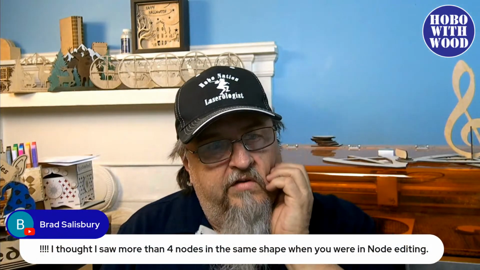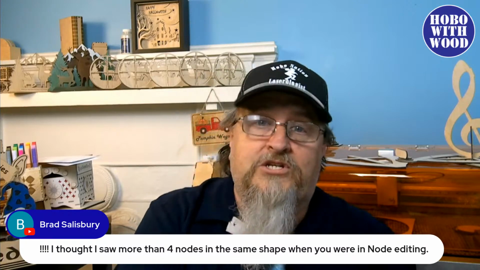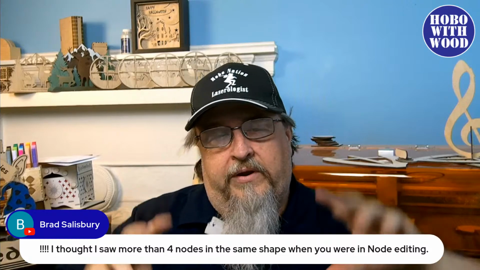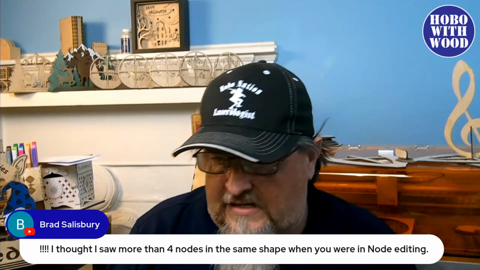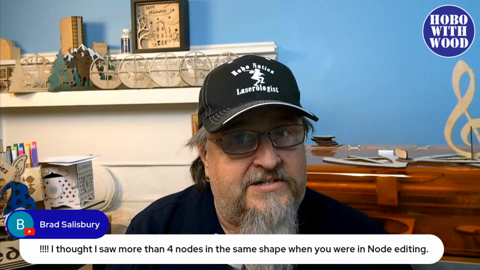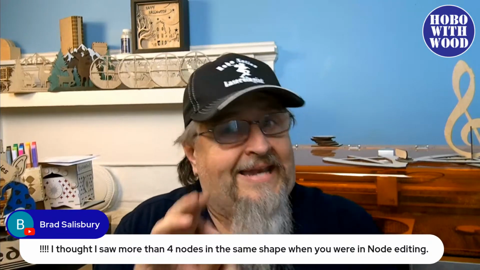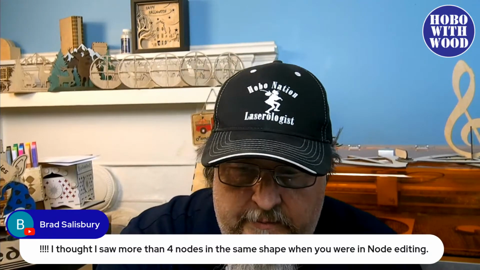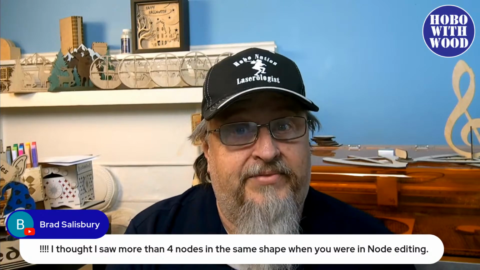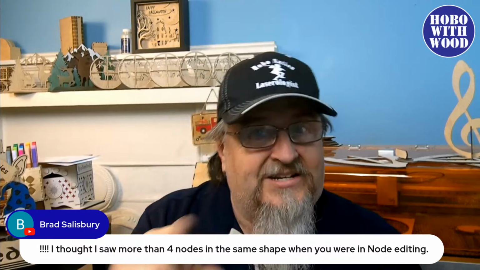I thought I saw more than 4 nodes in the same shape when you were in node. Depending on the original piece, there are more than 4 nodes. Let's go look at this again, because a few people have said they've seen that, and I want you to see what happens. It never works the way you want it to. Regardless, it never does what you want it to do. But the reason I didn't catch this is because it does do something, and those extra nodes are what cause it to do what it does when it does what it does.